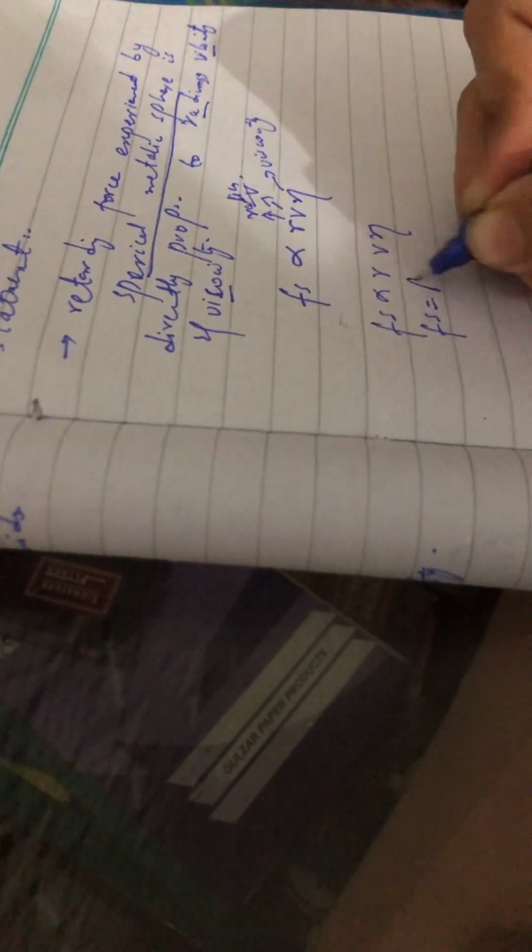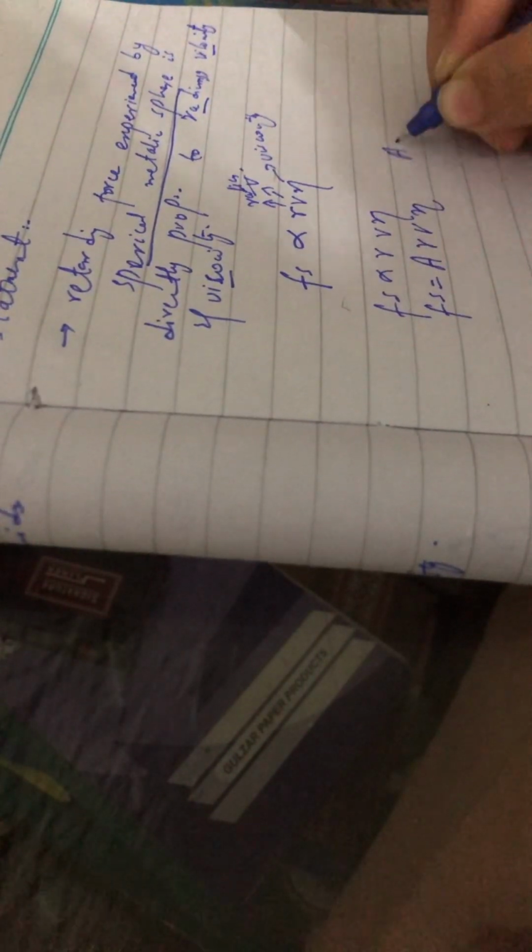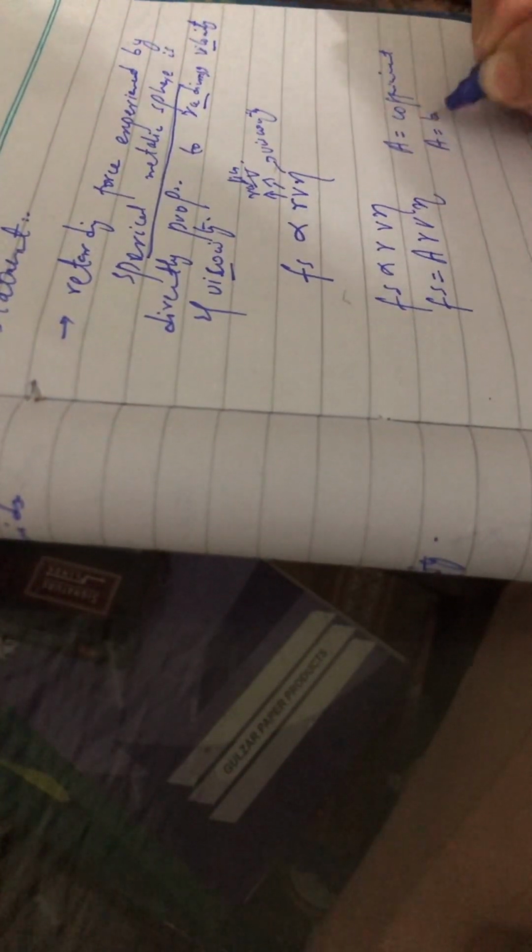This sign is viscosity, pronounced eta, this is the velocity, and this is the radius. So Fs is equal to A times the radius, velocity and viscosity, where A is a coefficient, and A is equal to 6 pi. So Fs is equal to 6 pi r v eta. This is given by Stokes law.